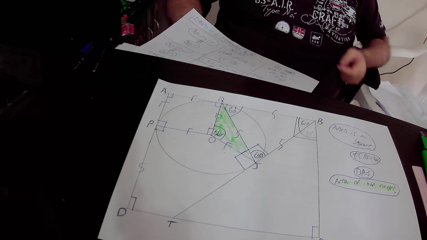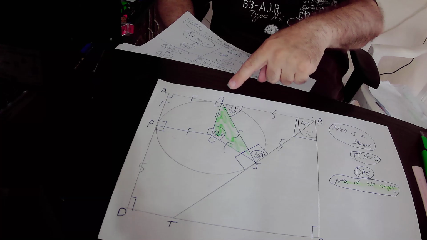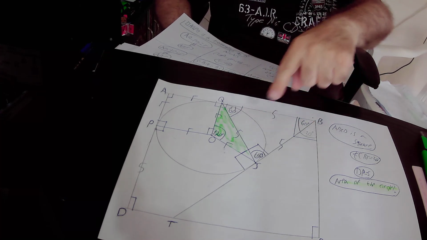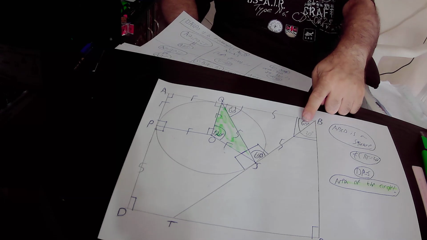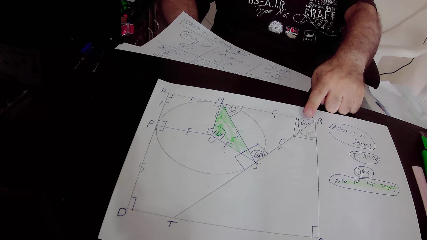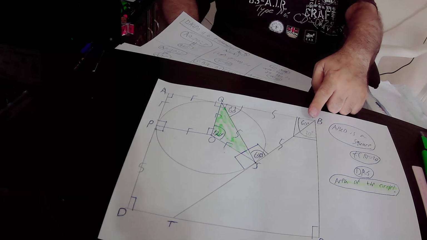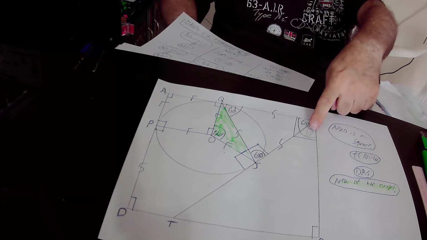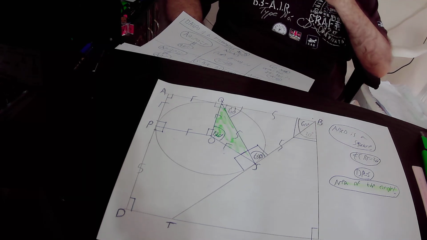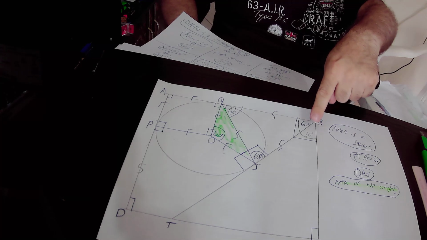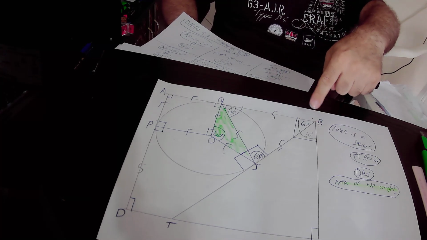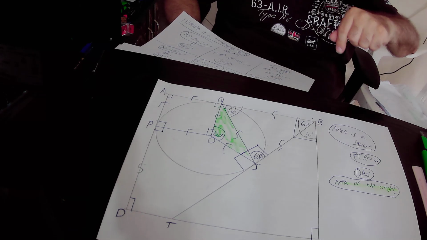Then we join points Q and S together by a straight line. In this way, we created triangle QBS. What is the size of this angle? This angle will be equal to the big angle, that is angle ABC, minus this angle, that is angle CBT. That is to say, it is equal to 90 degrees minus 30 degrees, that is 60 degrees.